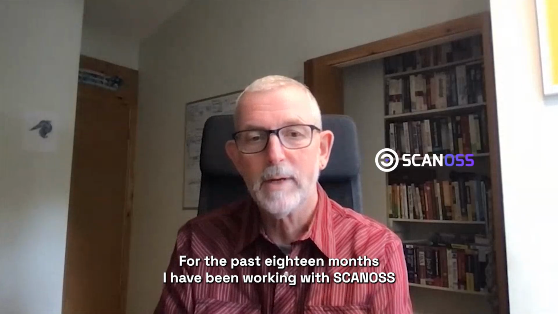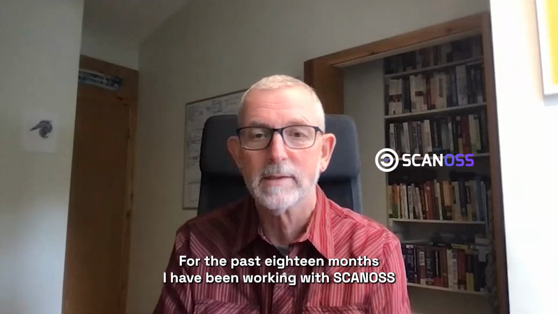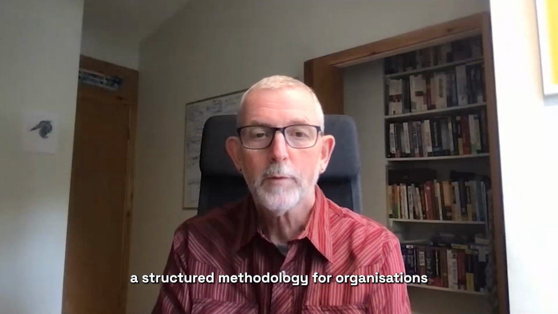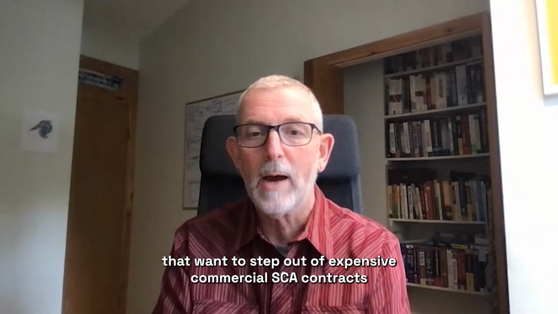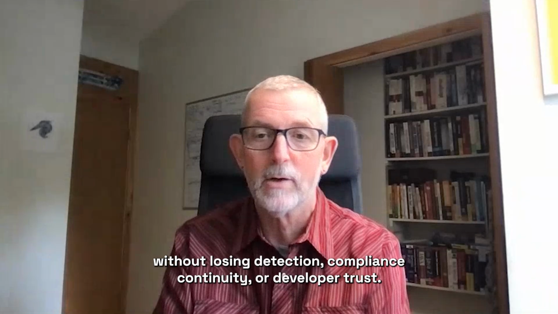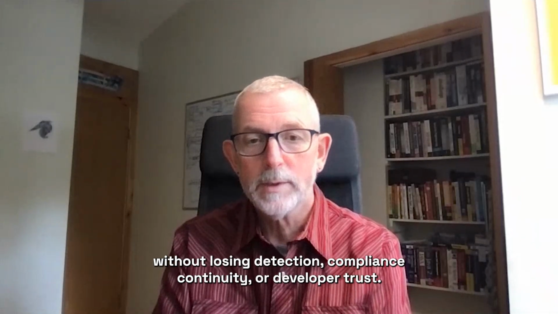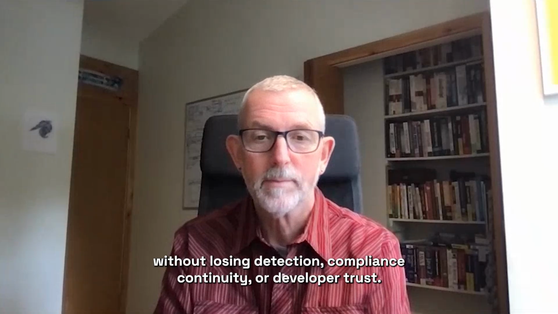For the past 18 months, I've been working with ScanOSS to design the SCA Vendor Unlock Framework, a structured methodology for organizations that want to step out of expensive commercial SCA contracts without losing detection, compliance continuity, or developer trust.